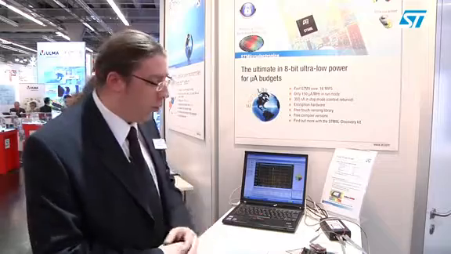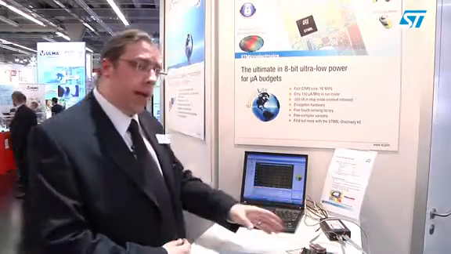Here we'll take a look at the PowerScale power measurement box from Hitex. In this scenario, we have the PowerScale box connected to the STM32 evaluation board. The STM32 is running a series of application modes to put it in different power states. So run mode, sleep mode, low power sleep mode. And this board is running all the time automatically.